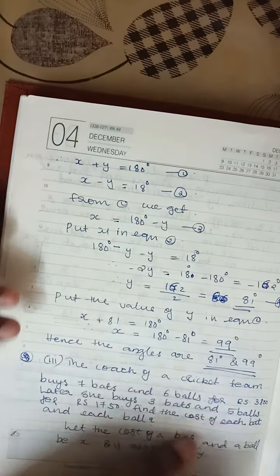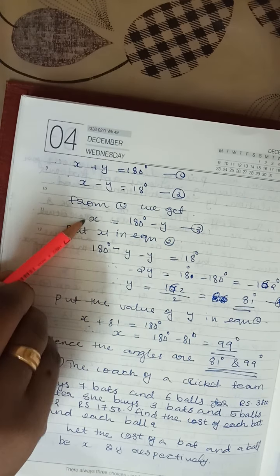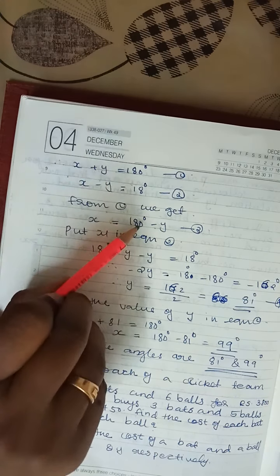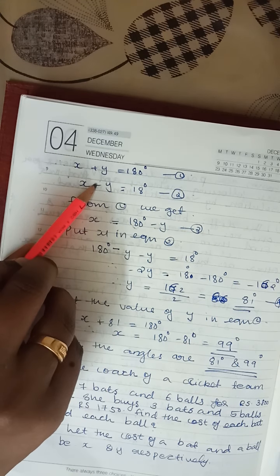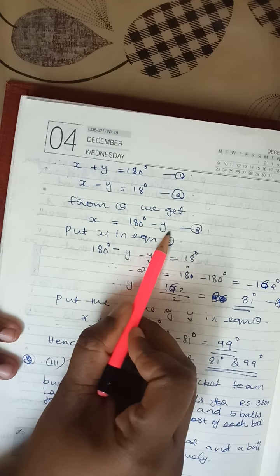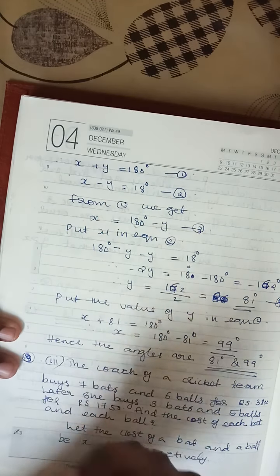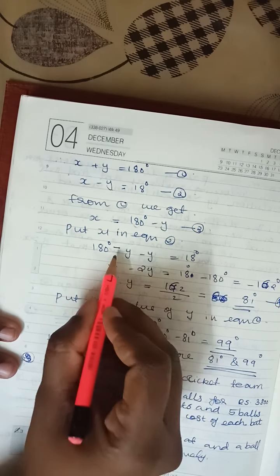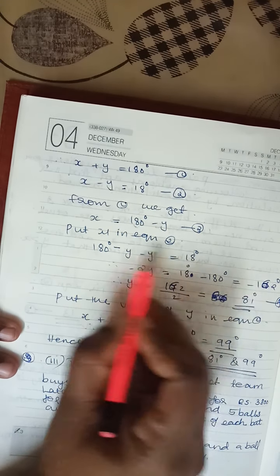From these two equations, from the first equation we can find x. x is equal to 180 minus y. Substituting this value of x in equation number 2, x is equal to 180 minus y, right? So 180 minus y is equal to 18, substituting here. So minus 2y is equal to 18.